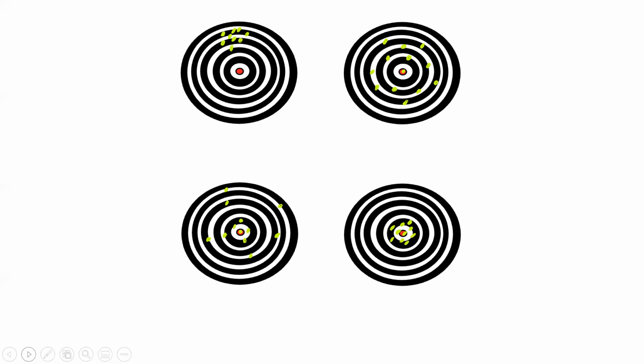In the first image here, while all of the dots are close together, they're not close to the center of the target. This means that it has precision but no accuracy. The data values, or the dots in this case, are close to one another, but they're not close to the real value.